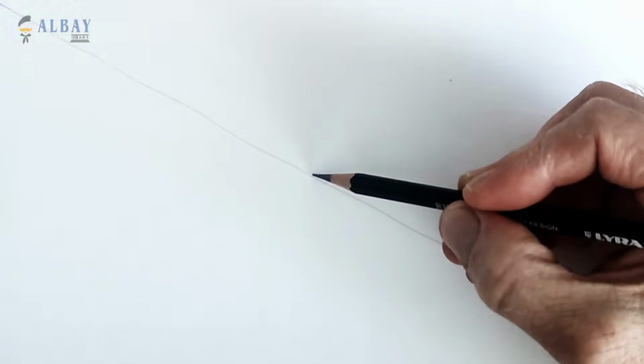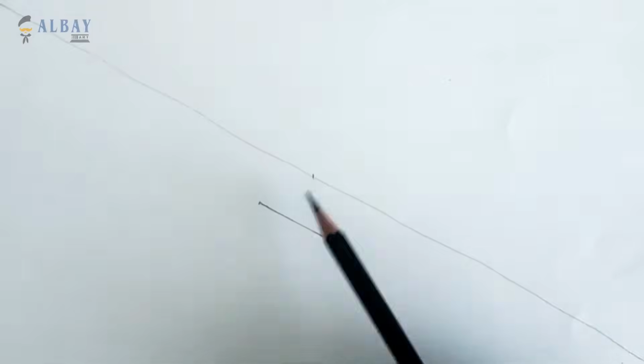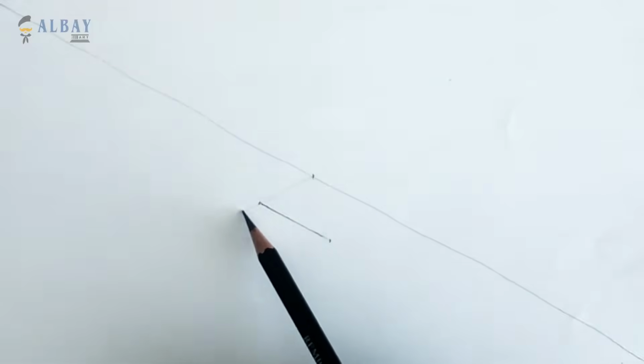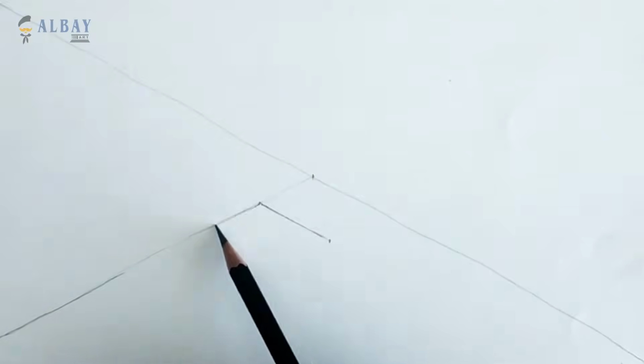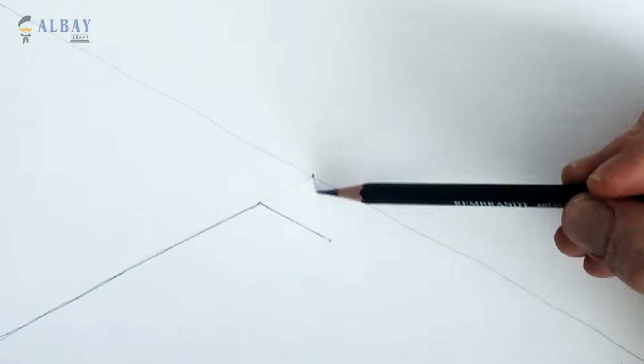Well, and this is the vanishing point we'll use for the drawing. It should be just on the horizon line. Okay, let's draw the first building. I draw a line parallel to the horizon line. Then I draw a straight line starting from the vanishing point and passing through the left endpoint of the line. I do the same on the other side too.